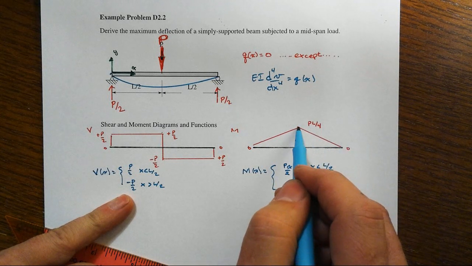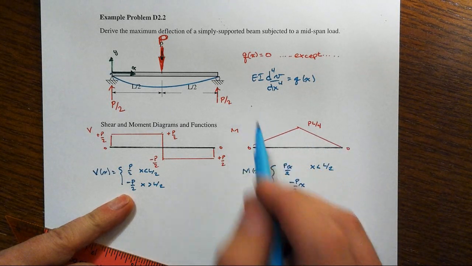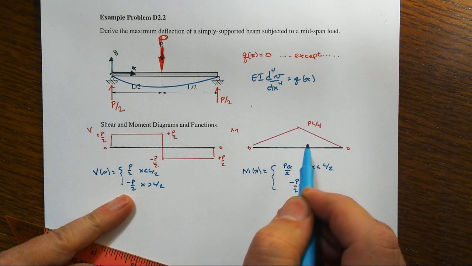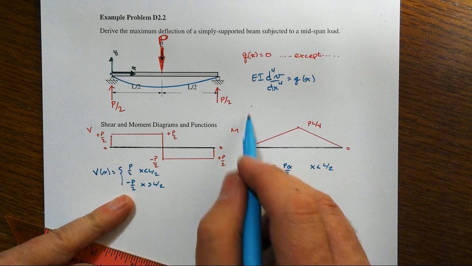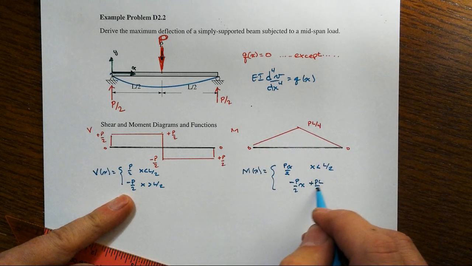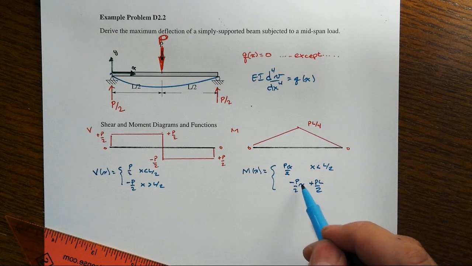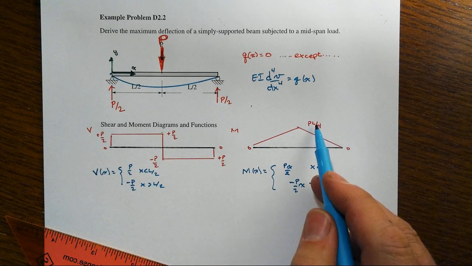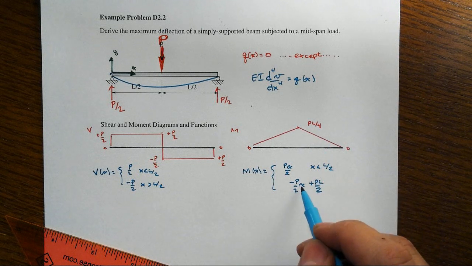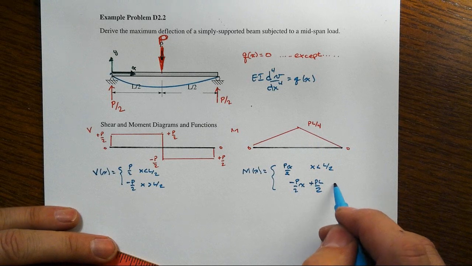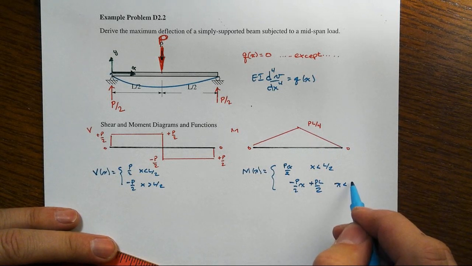We have to get the right intercept. If we extended it all the way back, it was PL over 4 at its peak, and then it gets doubled over here, so that would be PL over 2. Looks to me like our y-intercept would be that. Let's check it out. Put in L over 2, that's minus PL over 4 plus PL over 2, which gives us PL over 4. Put in L, and we get 0, just like we're supposed to. So I think we got that right. And so that would be for x greater than L over 2.